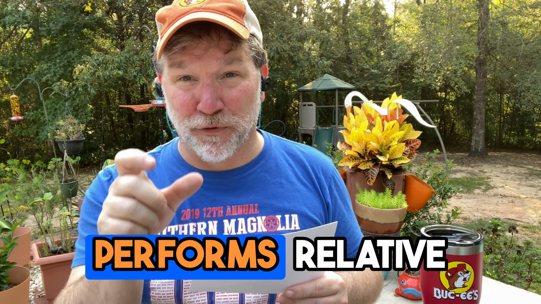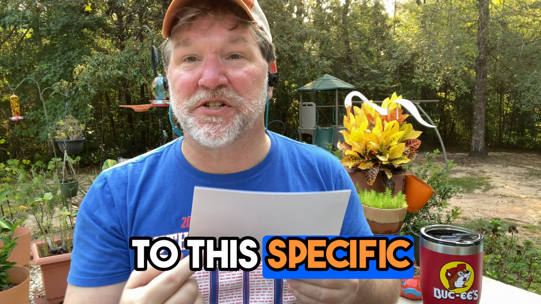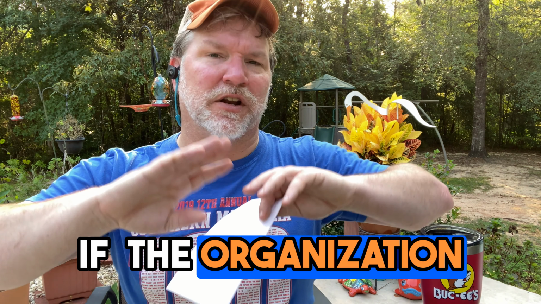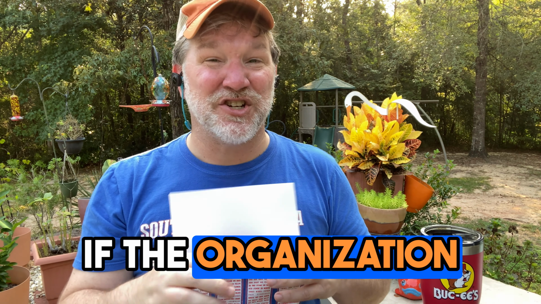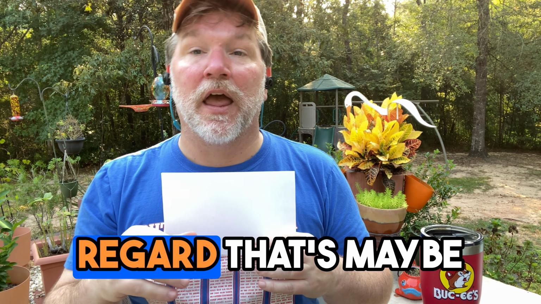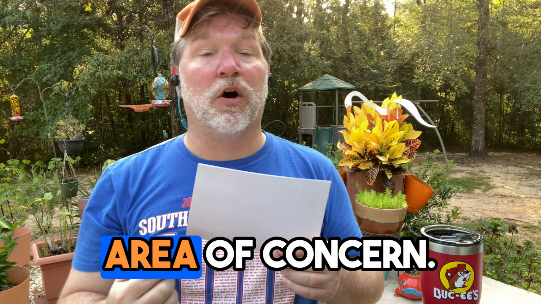The next thing you're going to write down is just a quick gut level evaluation of how the organization performs relative to this specific topic already. If the organization is really solid at this, thumbs up. If the organization is very weak in this regard, that's maybe a little bit of an area of concern.